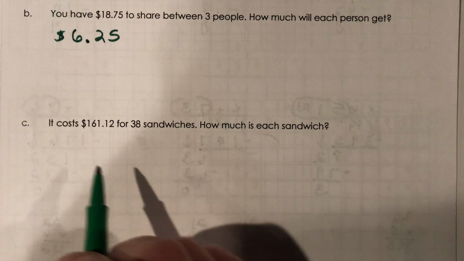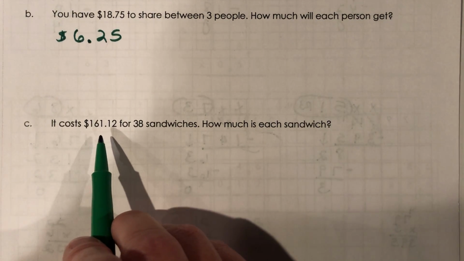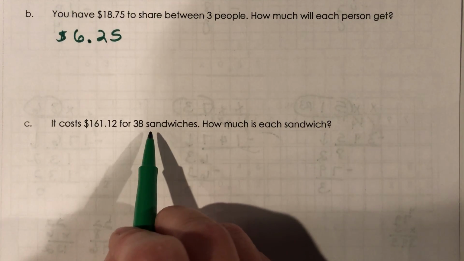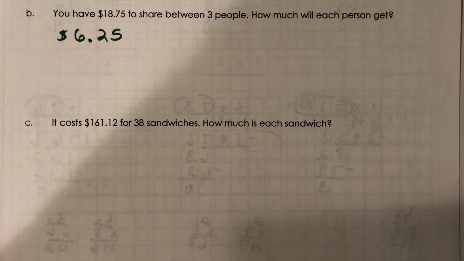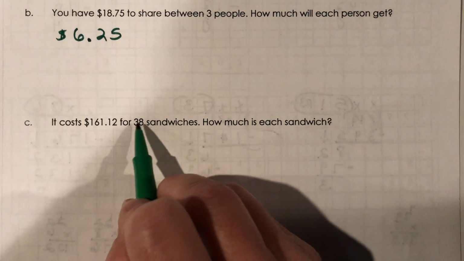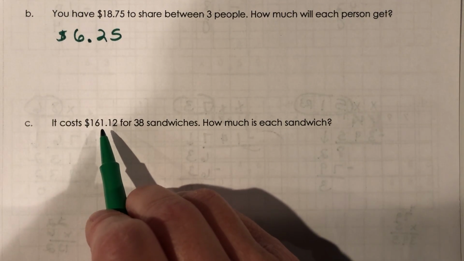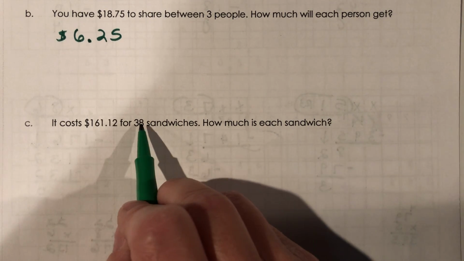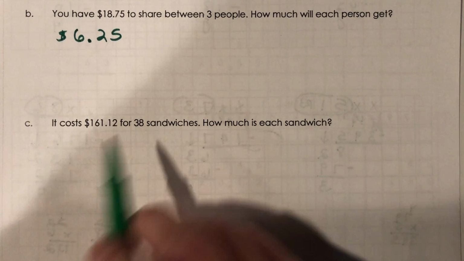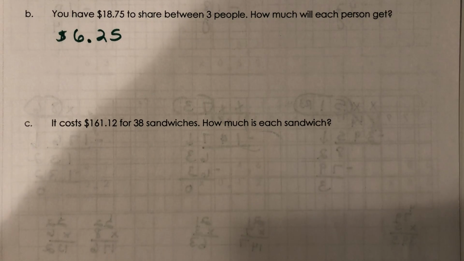Now this last one says it cost $161.12 for 38 sandwiches. How much is each sandwich? So trying to do this one in our head, like thinking to ourselves, okay, 161 shared between 38 or 12 shared between 38. This is a little bit trickier. So we need a strategy, right?